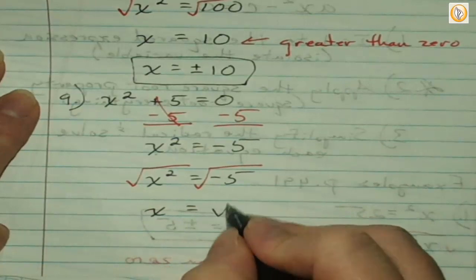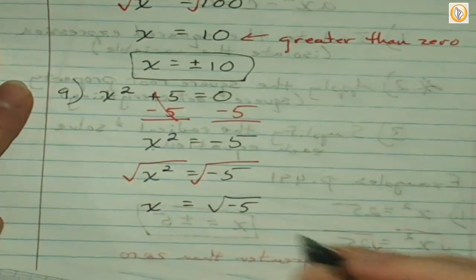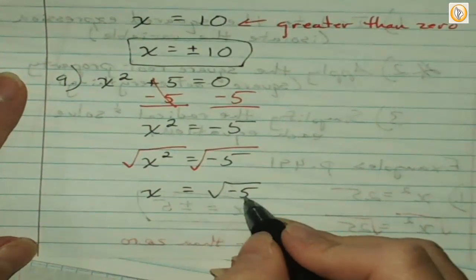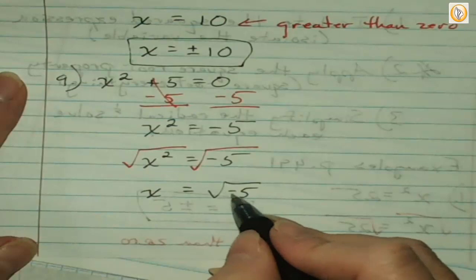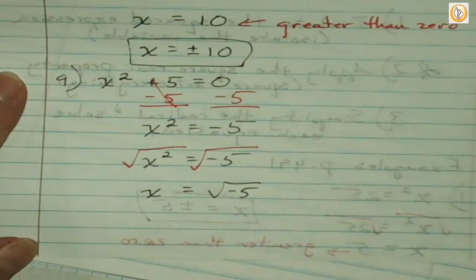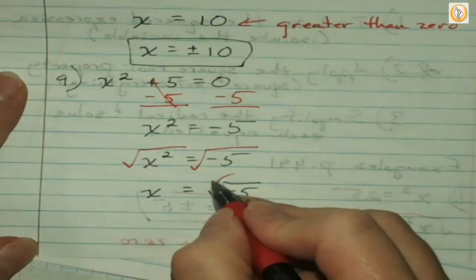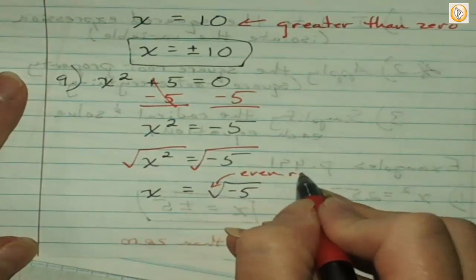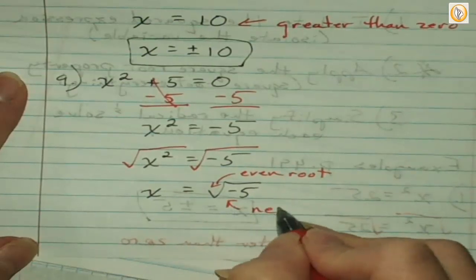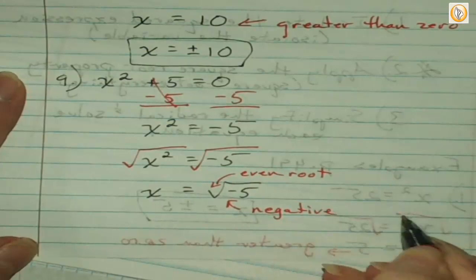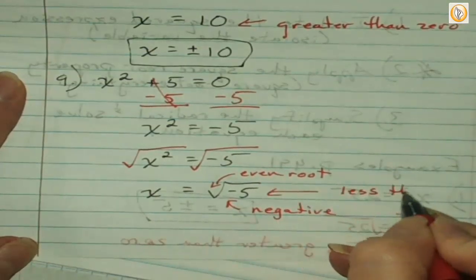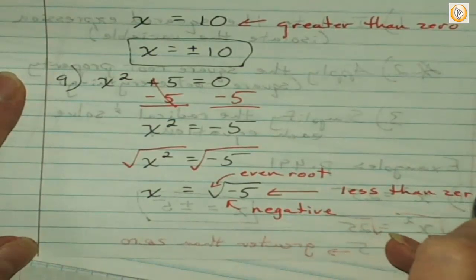Now, question. Can I have a square root of a negative when the root is even? And by the way, that's an even root, and that's a negative. It's also less than 0.